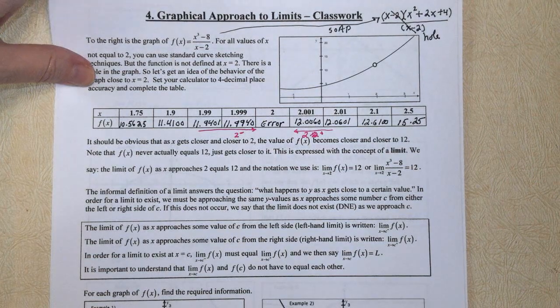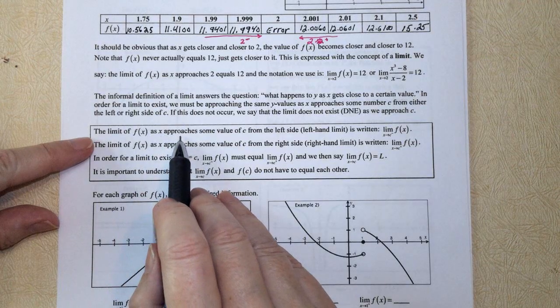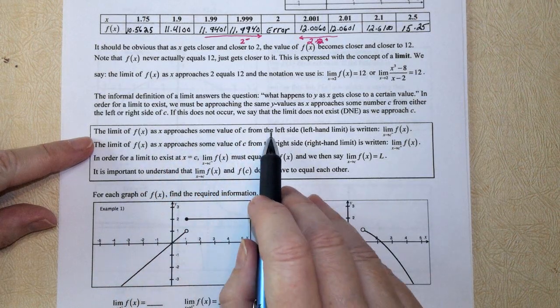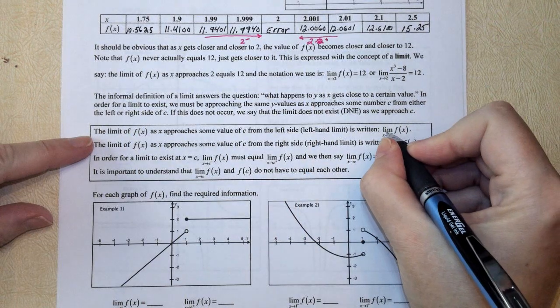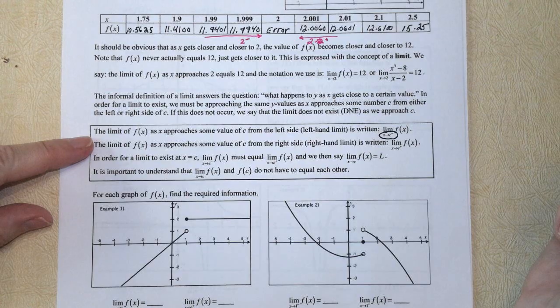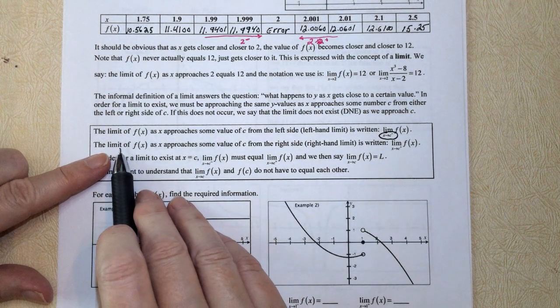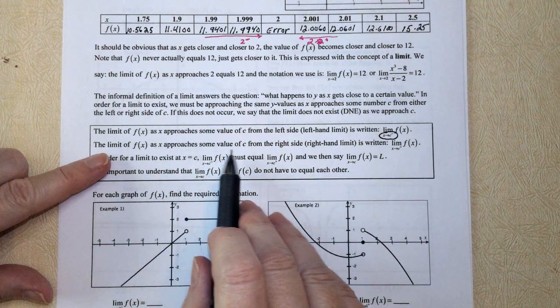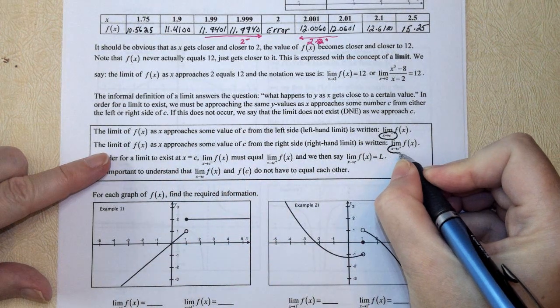So down here, it kind of boxes out, the limit of f of x as x approaches some value of c from the left side. This is called the left-hand limit. And you'll notice here we have c with a negative just past it, which means left side. Then we're going to find the limit of f of x as x approaches some value of c from the right side, which means the right limit, that's the plus.